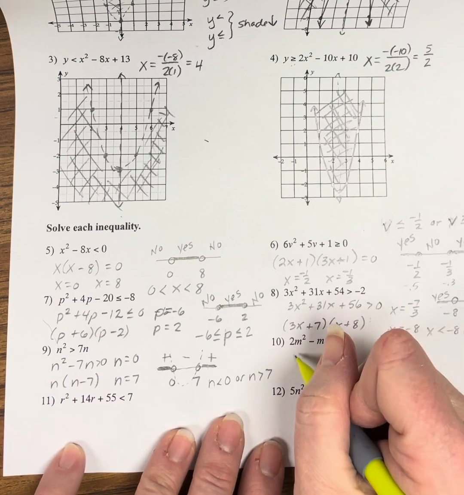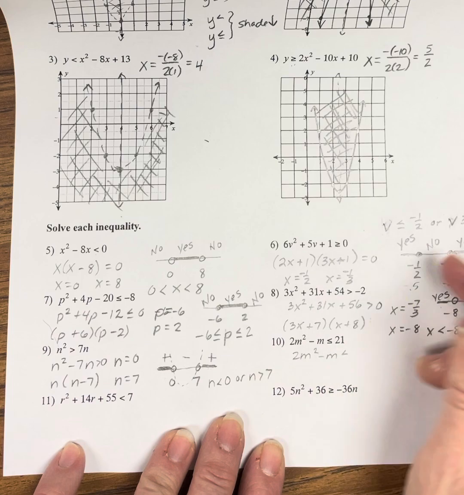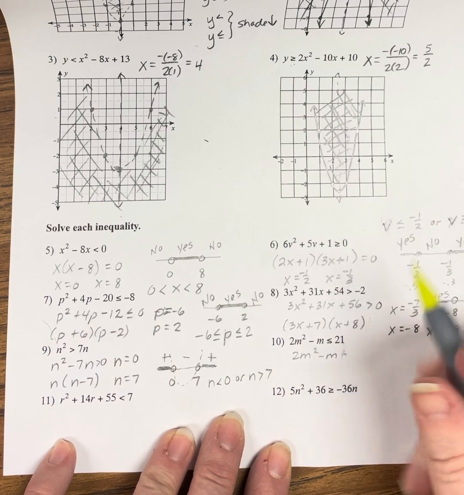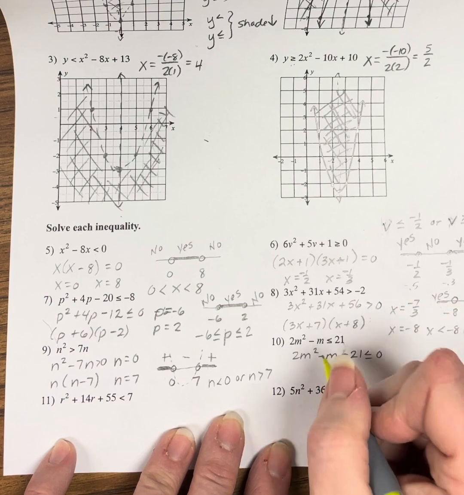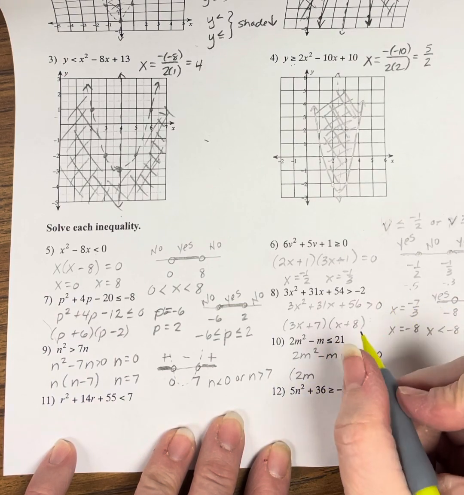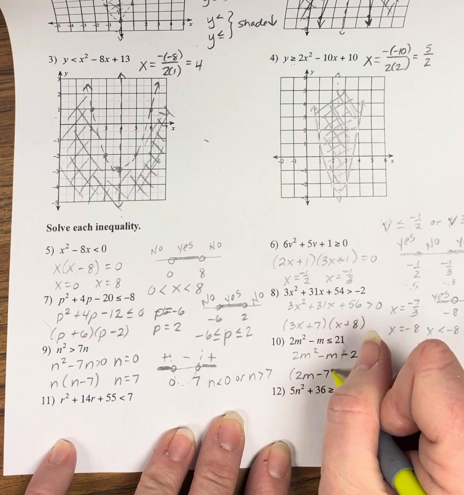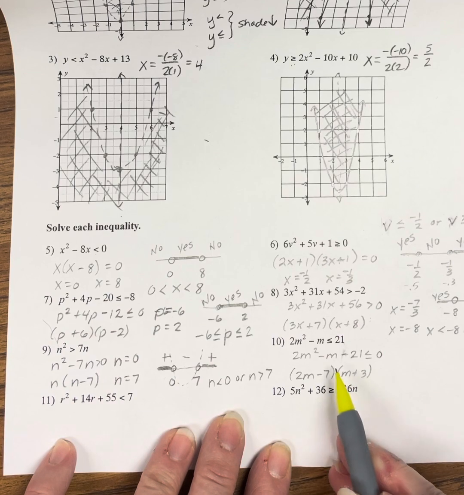Okay, let's take a look at another one like that. Minus 21. So this factors into 2m minus 7 times m plus 3, I think. 6 minus 7 is negative 1.